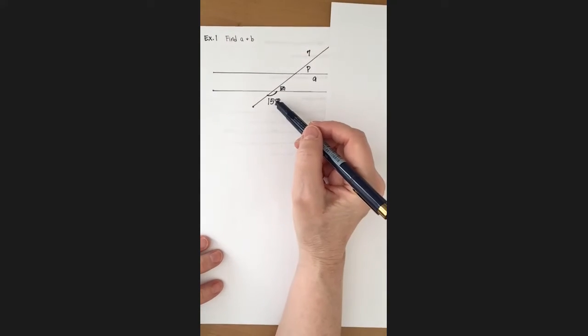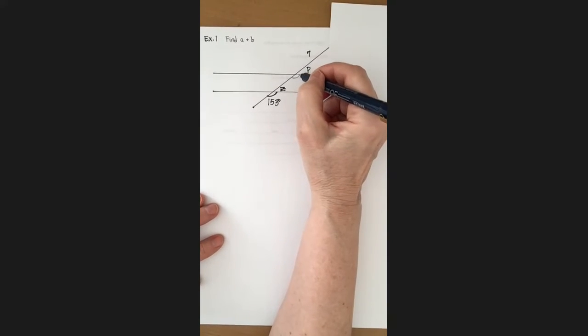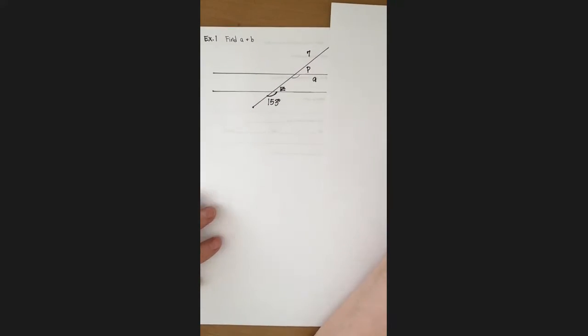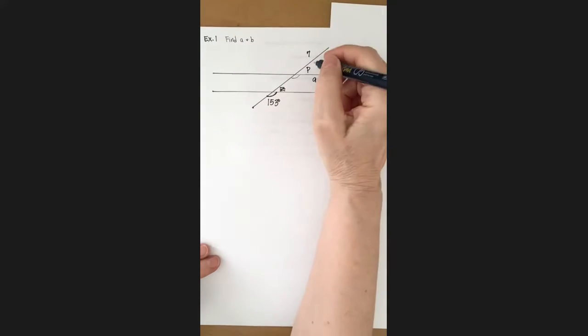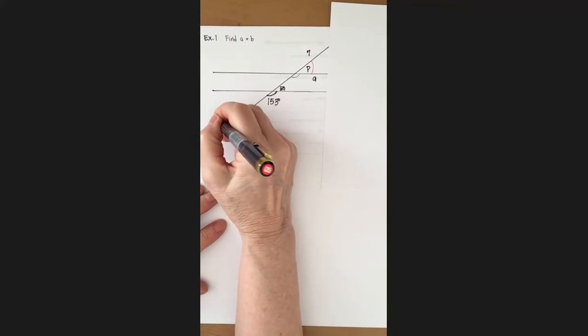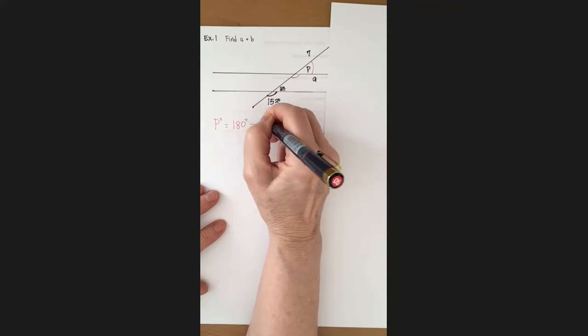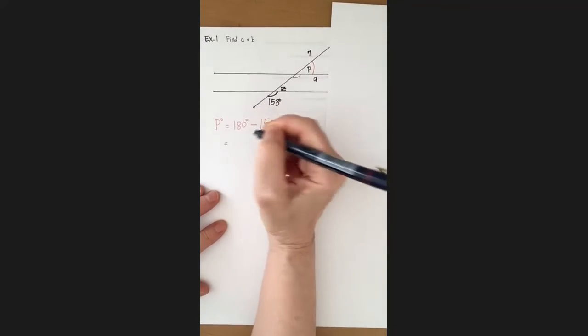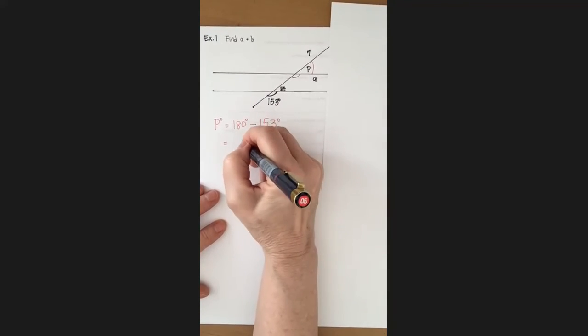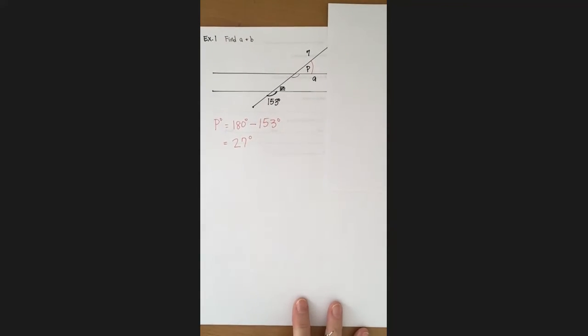And they tell you that this angle is 153 degrees. So this angle is also 153 degrees. And angle P here forms a supplementary angle with 153 degrees. So angle P is going to equal 180 degrees minus 153 degrees, which is going to give you a 7 there, and so it's going to be 27 degrees. So right there, we've got angle P.